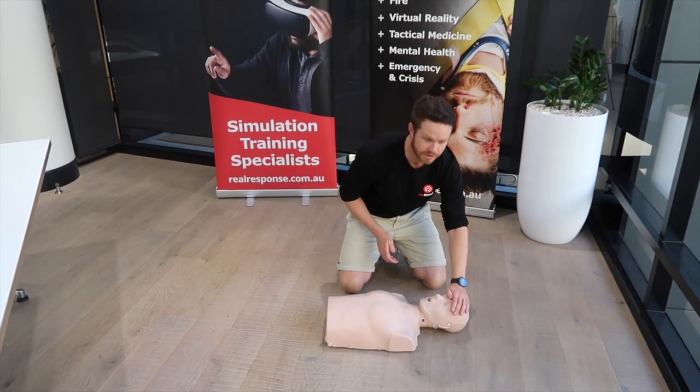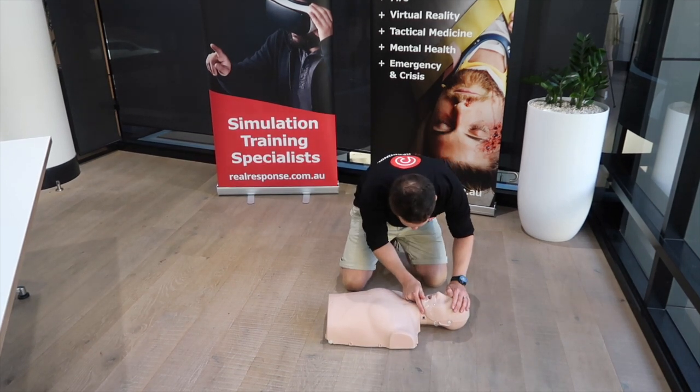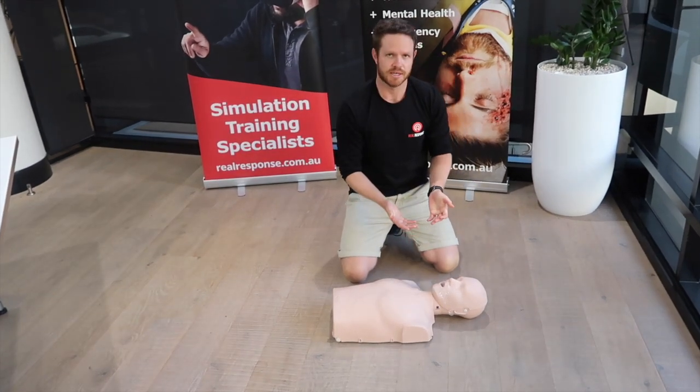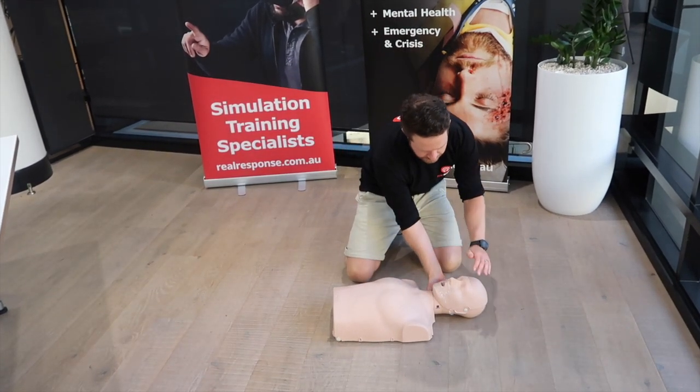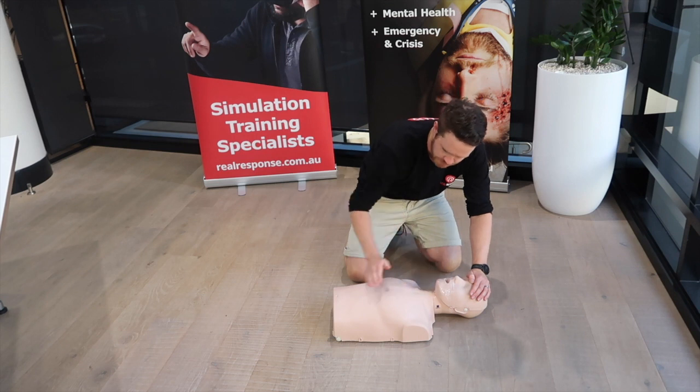From here, we're going to put a hand on the forehead, a hand on the chin, and pull down to have a quick look in to make sure there's no objects in there. Once we're happy the airway's clear, we want to put a hand underneath the neck, a hand on the forehead, and just tilt it back ever so slightly. From there, we're making sure the airway is open so we can move straight into breathing.